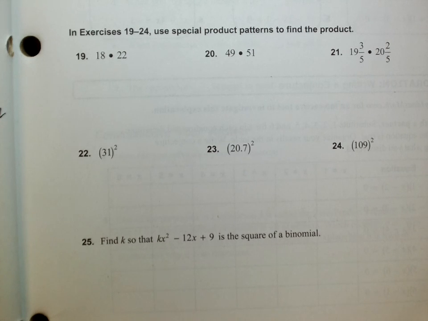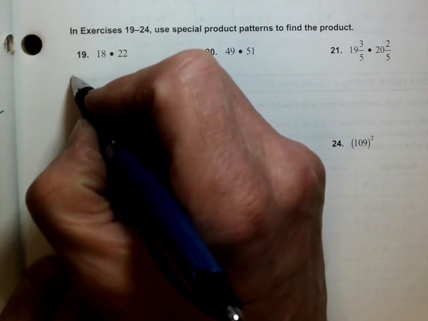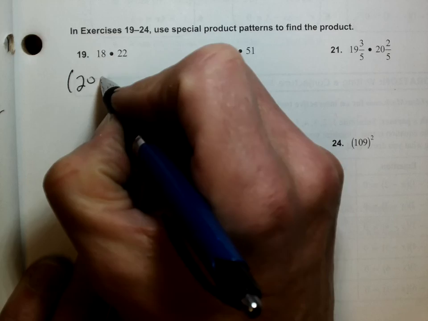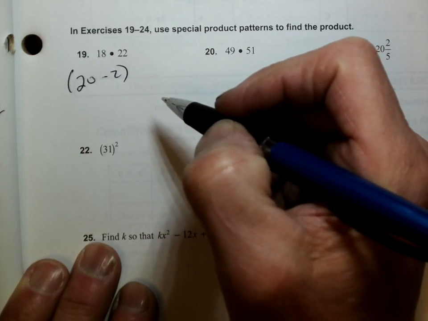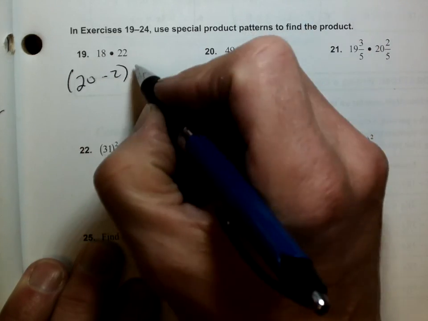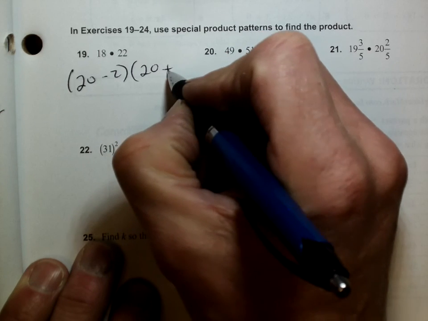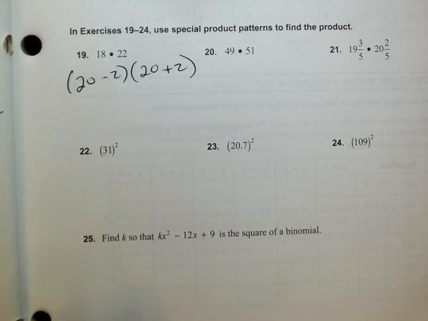Okay, everybody go to 19. Now if you had a calculator, you would not need a little trick. If you had a calculator, boom, 18 times 22, you got the answer. But you could write it like this, and this is what they want to show you. You could write this as 20 minus 2 times 20 plus 2.